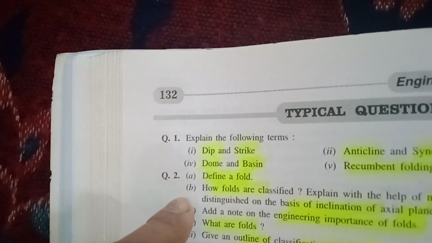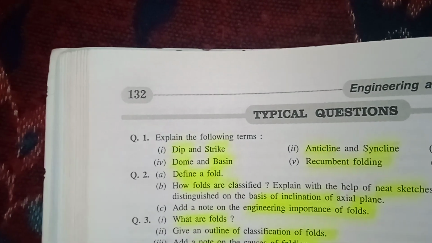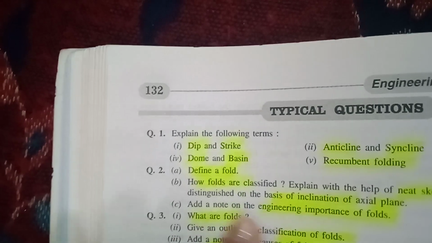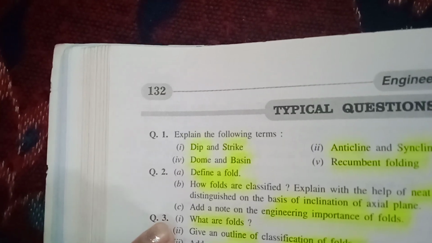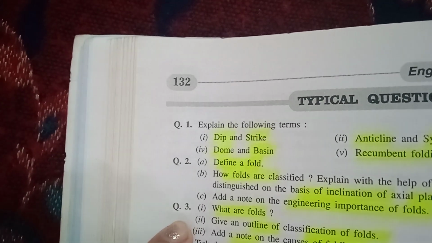A, define a fold. B, how folds are classified, explain with the help of neat sketch important types of folds as distinguished on the basis of inclination of axial plane. C, add a note on the engineering importance of folds.